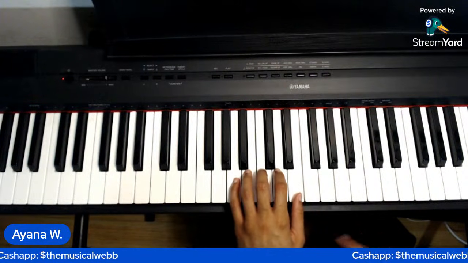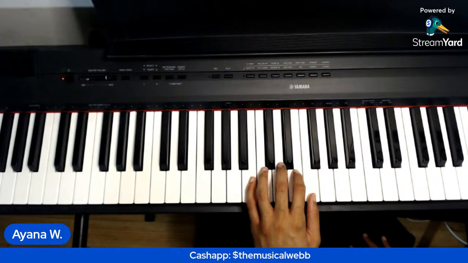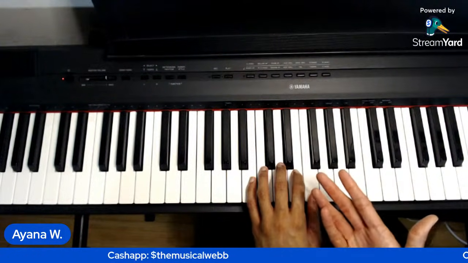And then we're going to, again, shift over, squeeze our pinky over to B. So this is pretty much the finalized part of the exercise.